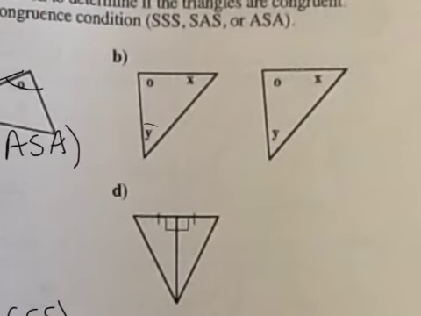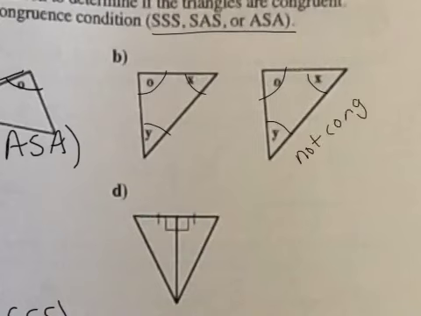Right here, we've got the same angle, and same angle, with angle, angle, angle. That's not one of our congruency conditions, so not congruent, because with the same angles, you could make a bigger triangle, stretch it out a little bit.